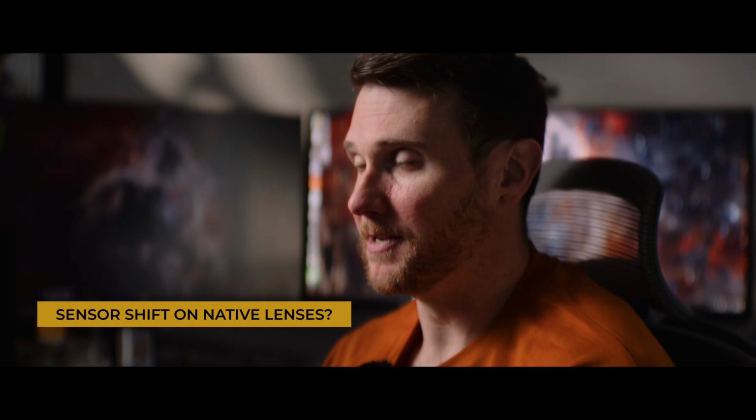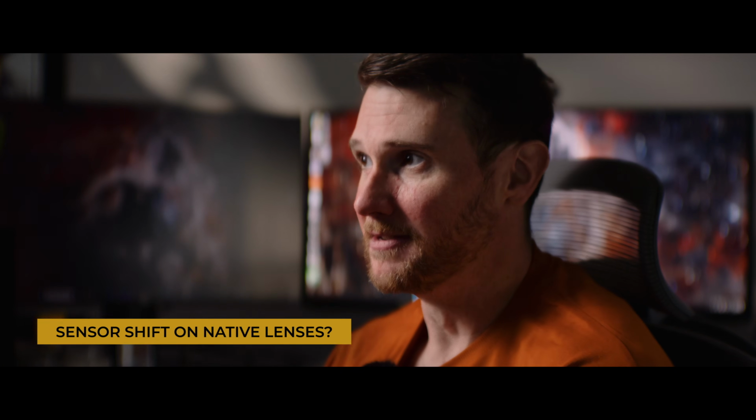I know there will be more diaper wetting, but if the Megadap works just fine on other cameras and has issues on the ZR, it might be something that Nikon should at least assist in figuring out. I've also heard that the sensor shift issue is happening to people when using native lenses. While this is not something I can confirm nor deny, it is interesting to hear.